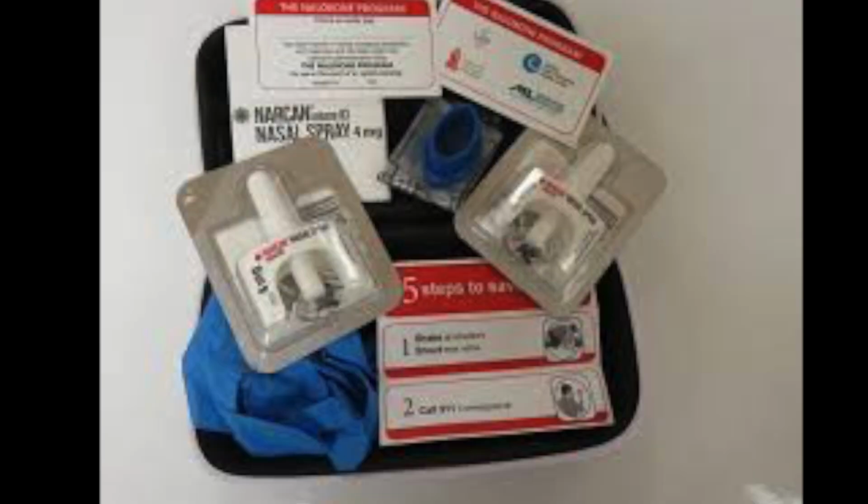Also, the government in Ontario now provides free naloxone kits to temporarily reverse an opioid overdose. Naloxone is a medication that blocks opioid receptors and can quickly stop the effects of an opioid overdose.